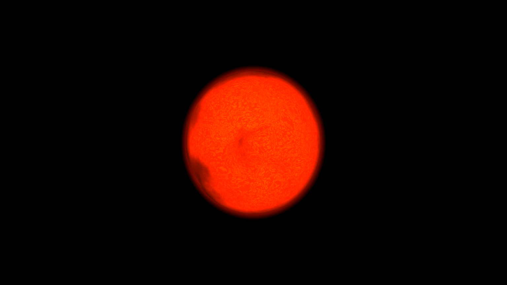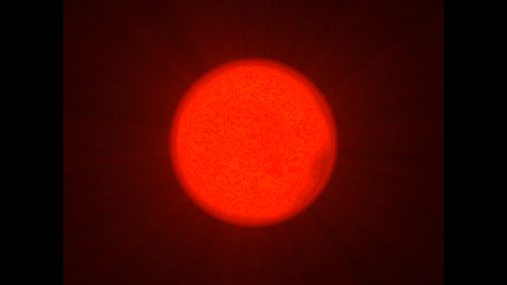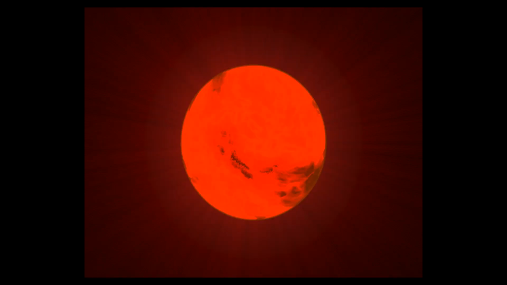Low-mass red dwarfs, therefore, develop very slowly, maintaining a constant luminosity and spectral type for trillions of years, until their fuel is depleted. Because of the comparatively short age of the universe, no red dwarfs yet exist at advanced stages of evolution.